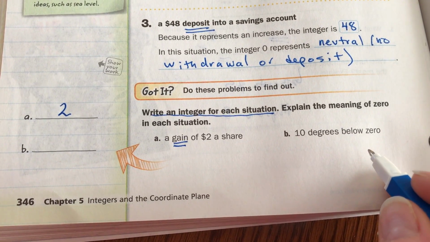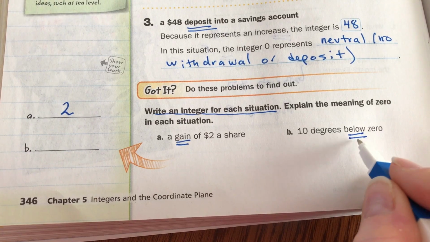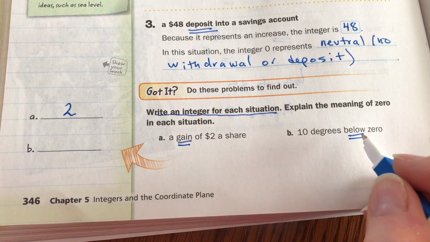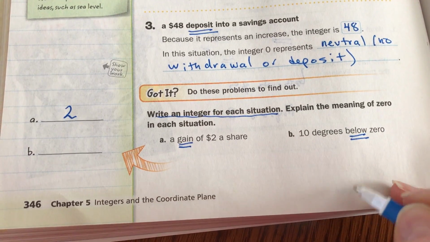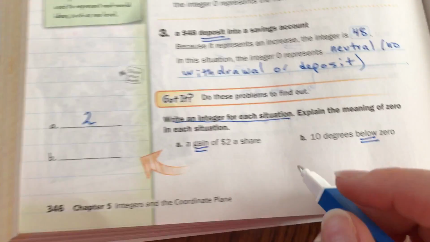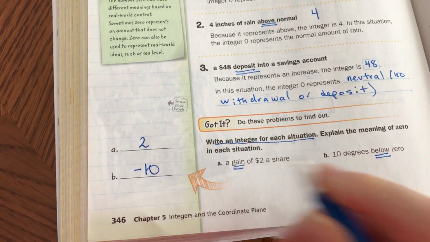What's the key word there? See this, below? So 10 degrees below 0 would be negative, right? Less than 0. So the integer would be negative 10.